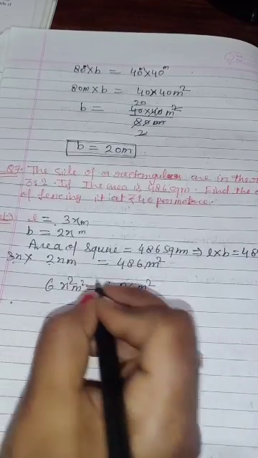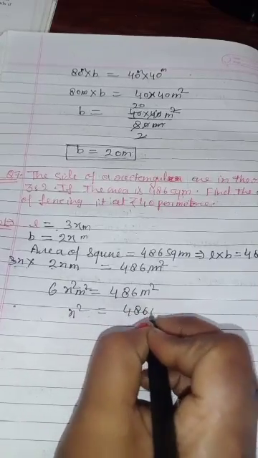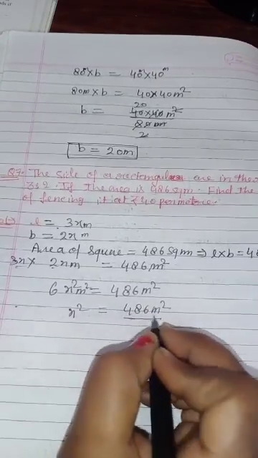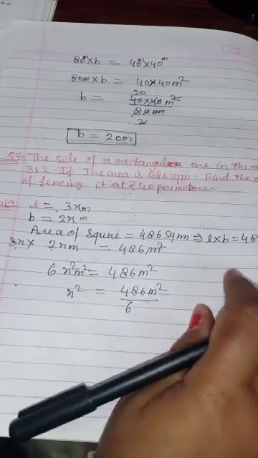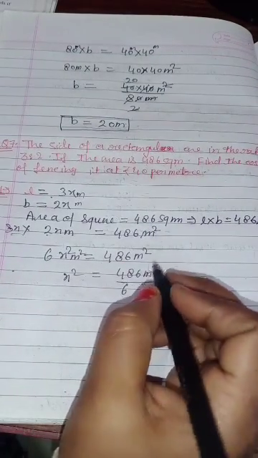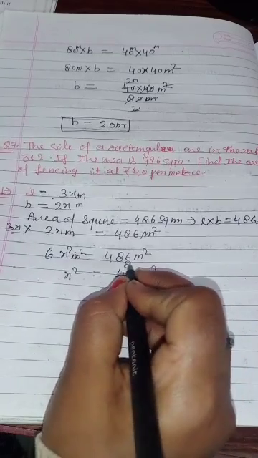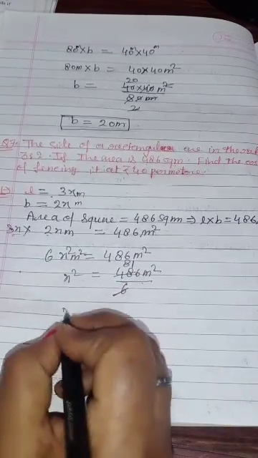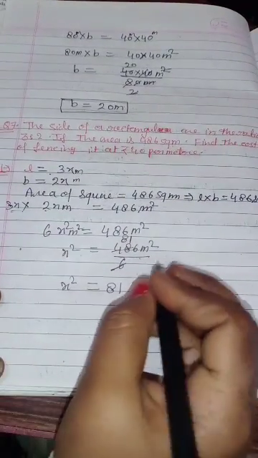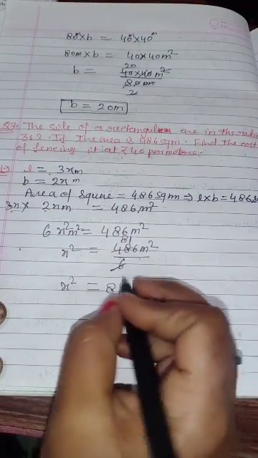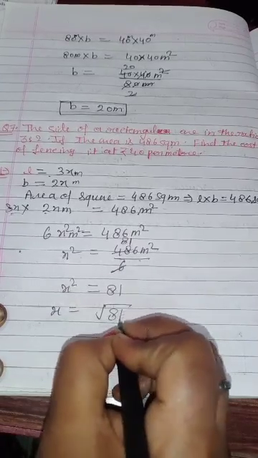Here it will also become meter square. So x square is equal to 486 meter square divided by 6. Now calculate. 6 8s are 48 and 6 1s are 6. So x square is 81. So x is equal to square root of 81.